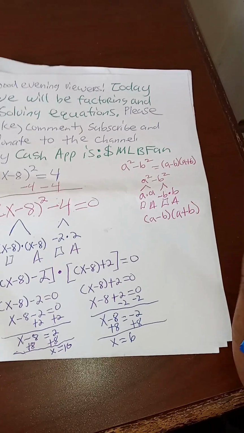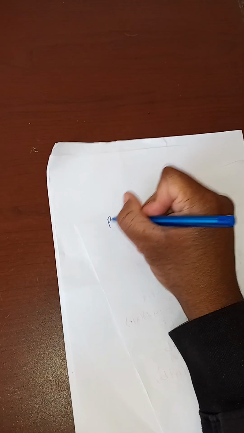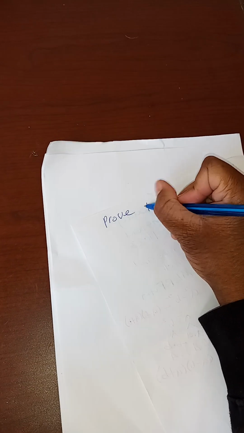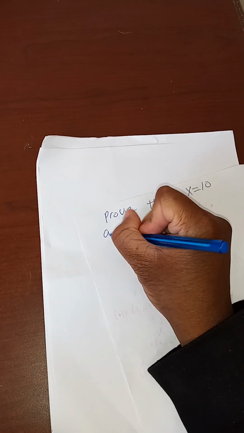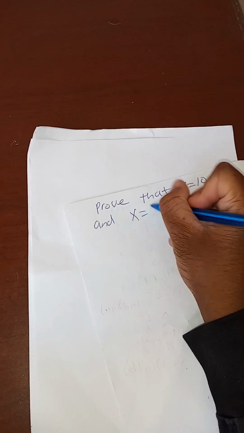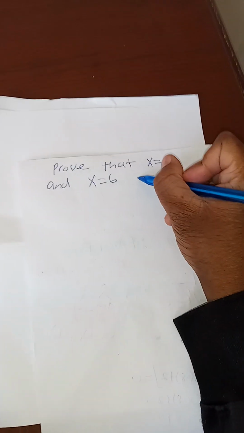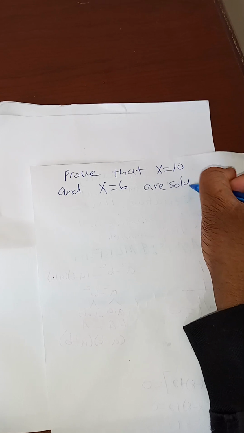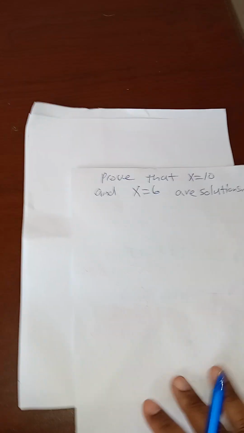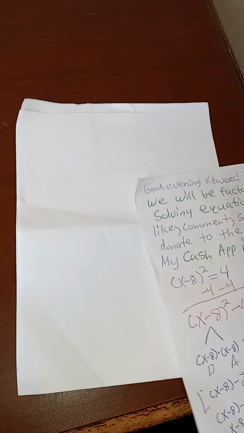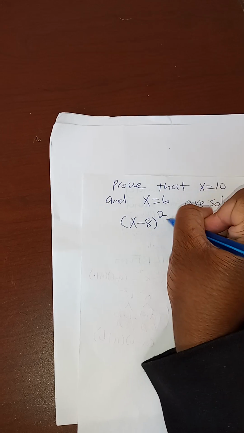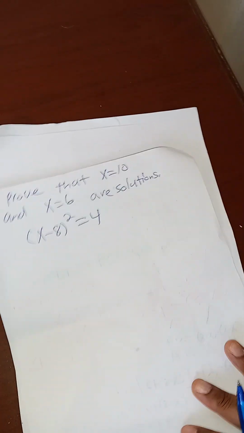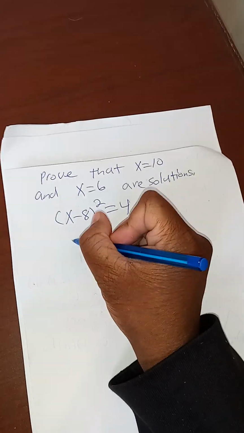Now let's prove that x = 10 and x = 6 are solutions. So we go back to the original equation of (x - 8)^2 = 4. And we will plug in both answers here.